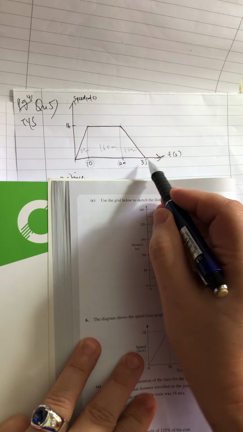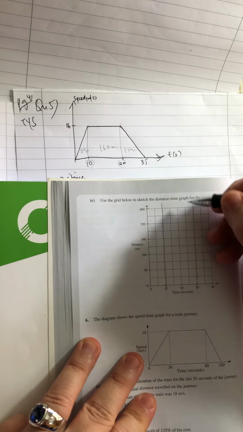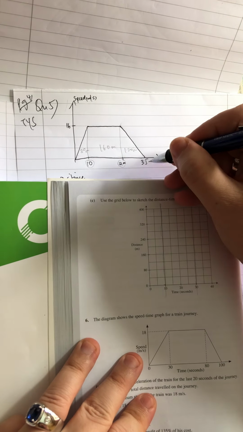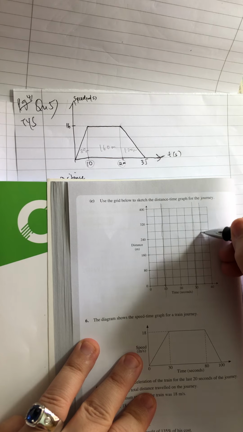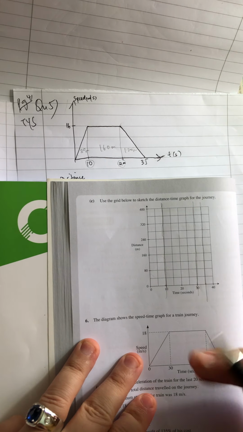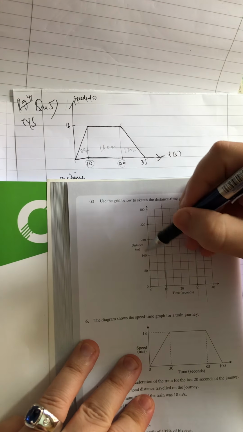Because these are different checkpoints. And of course, your ending point is not 40, but 35. So you have to know this. Okay, now let's do the question.